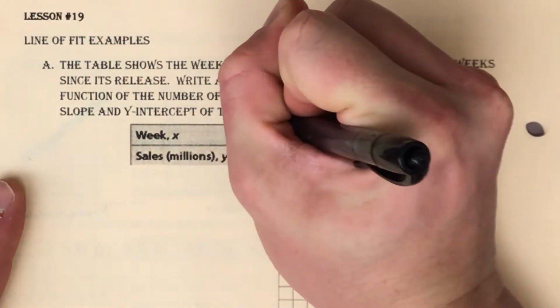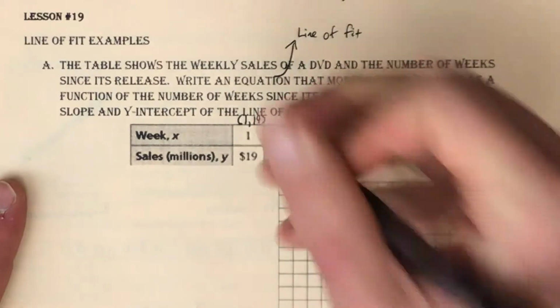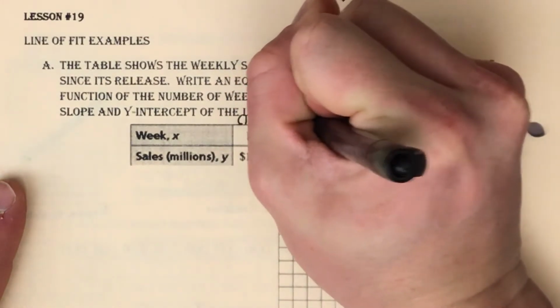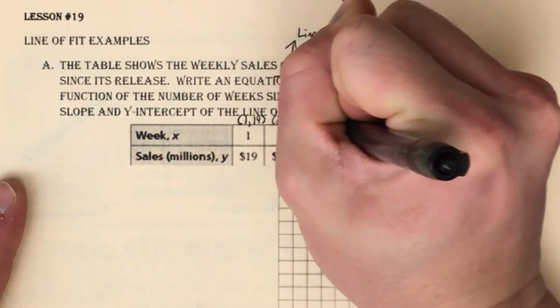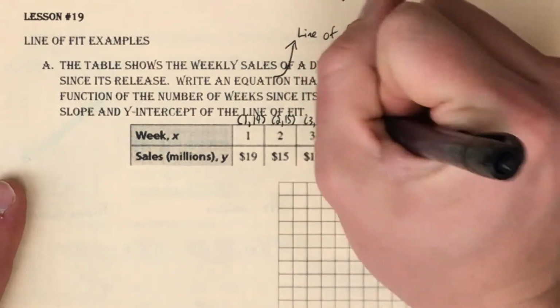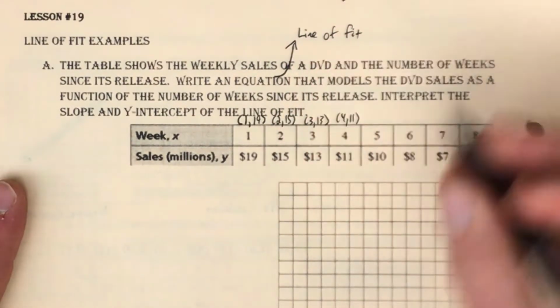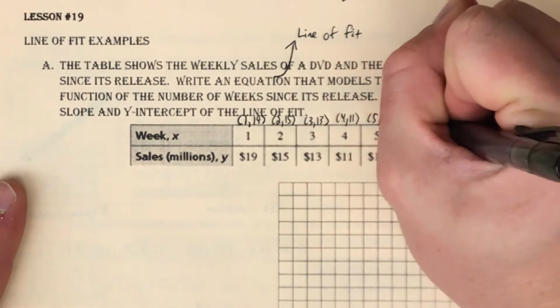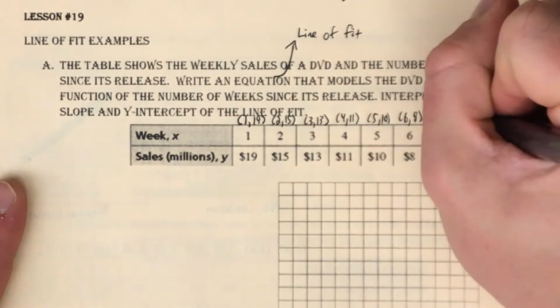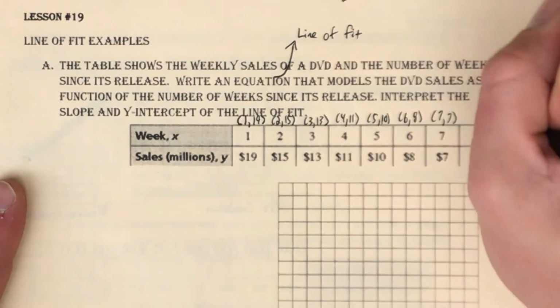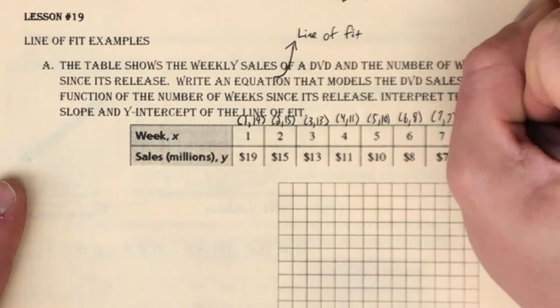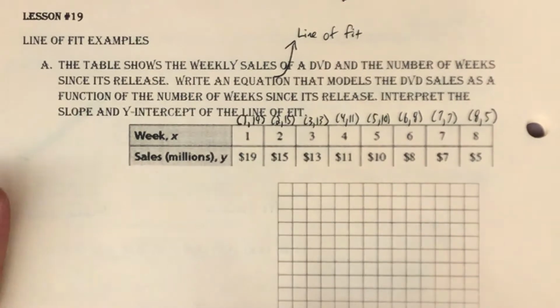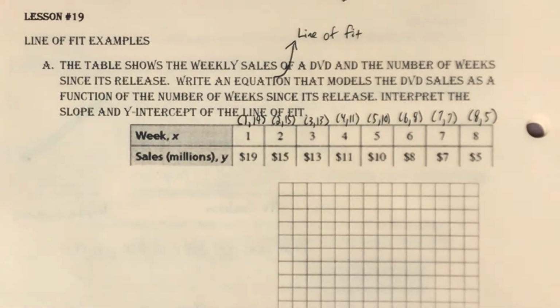So my first ordered pair is 1, 19. Second is 2, 15. Third is 3, 13. Fourth, 4, 11. Fifth, 5, 10. Sixth, 6, 8. Then 7, 7, and 8, 5. So there are my ordered pairs. That means now I need to go in and graph this information.